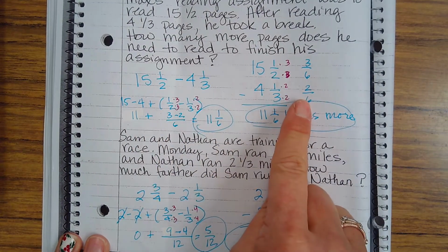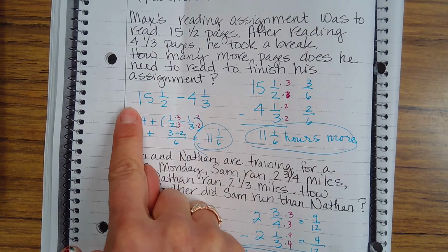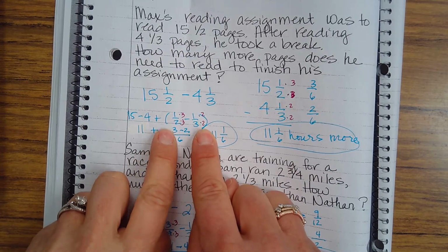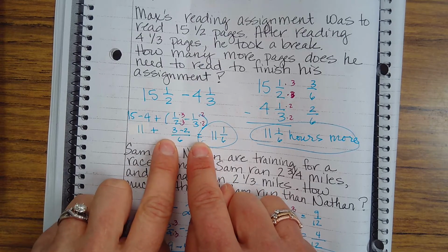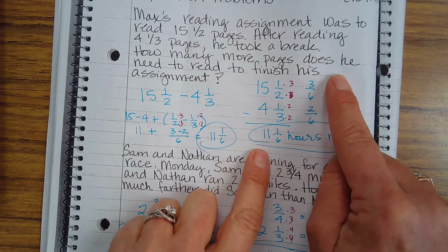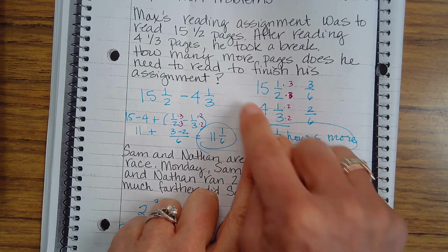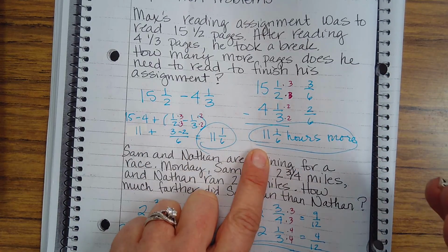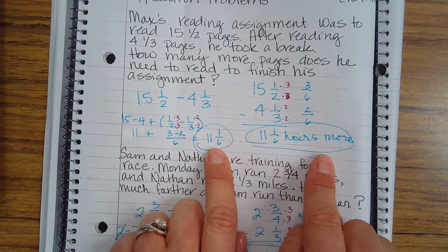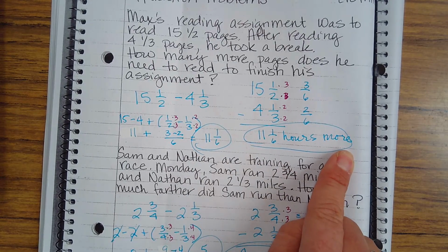I showed 2 different strategies on how to solve this problem. Number 1, the first way I did it is I pulled out the whole numbers and subtracted them. Then I subtracted the fraction unit parts. Then I came over here and I used like the standard form. I could have also used changing these into improper fractions. So there's 3 different methods to solving these problems. Here are 2 different ways. And both of them, I ended up with 11 1/6 hours more he needs to read.